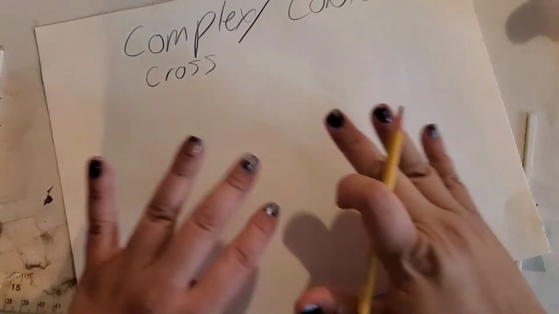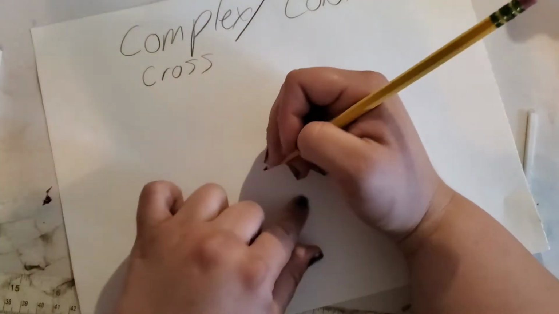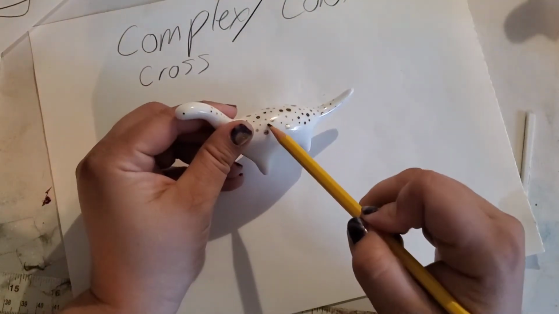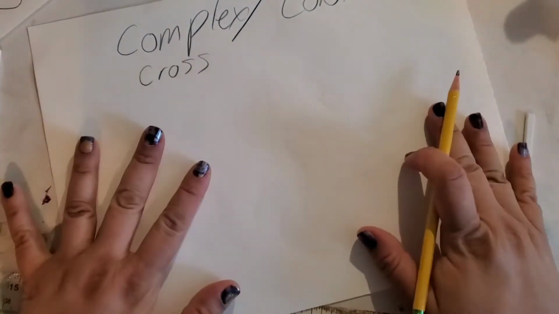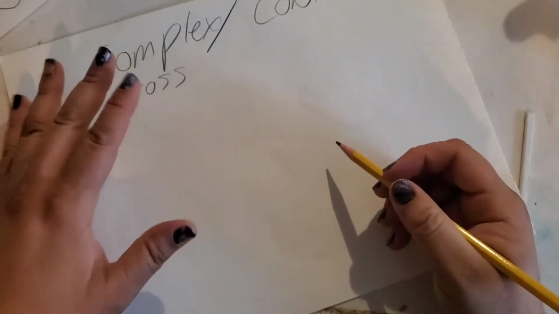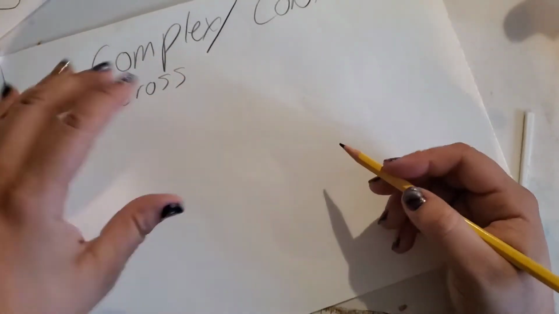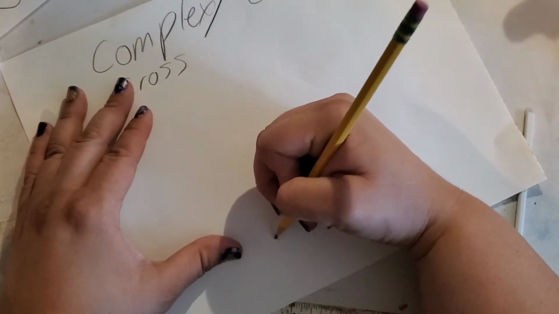Let's talk cross contours very briefly. Cross contours have to do with contours going both vertically and horizontally across an object. So I'm going to very briefly draw an apple with the cross contours just so you can see how it works.